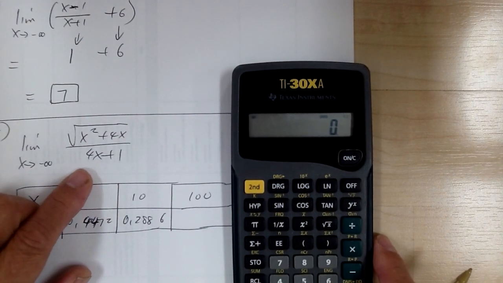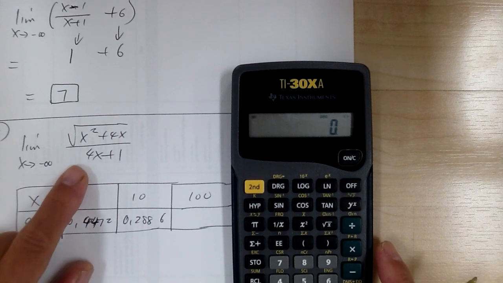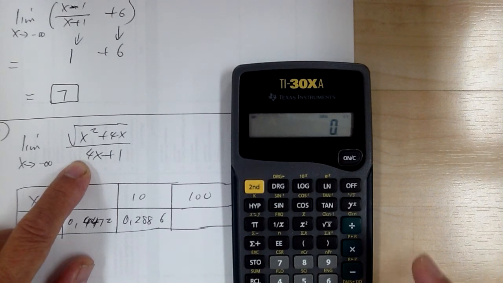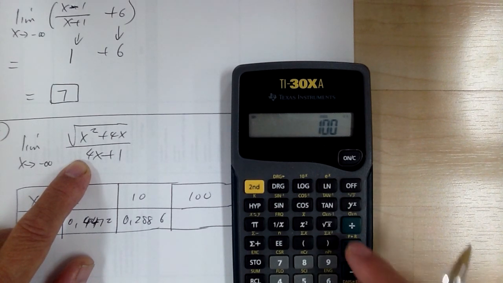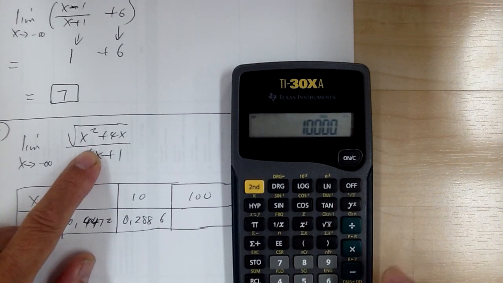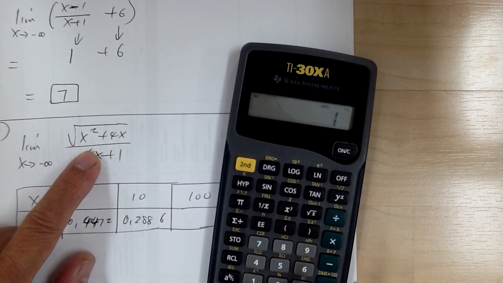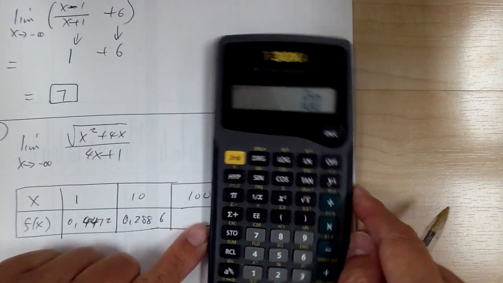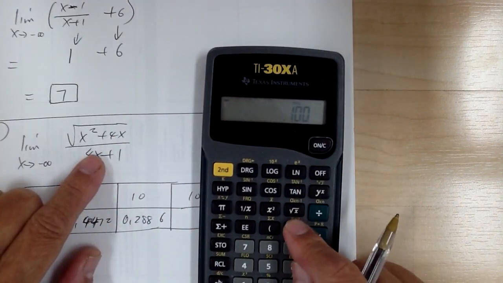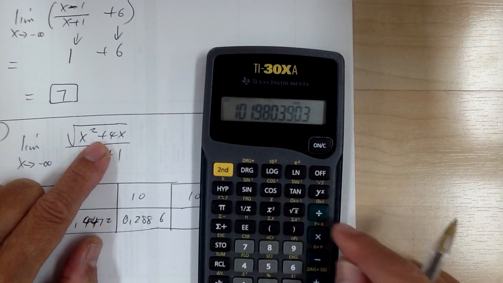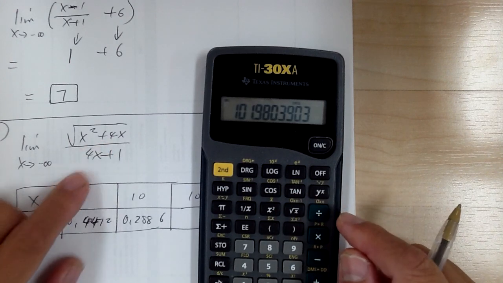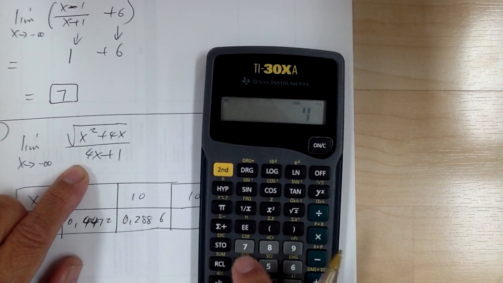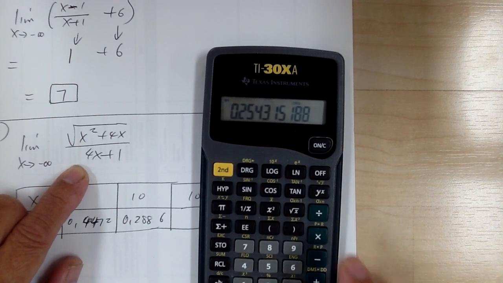So you can use parentheses. Okay, so you got 100 squared plus 4 times 100, closing parentheses, take the square root, divided by parentheses 4 times 100 plus 1, closing parentheses, equal.